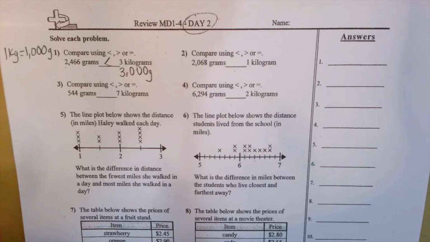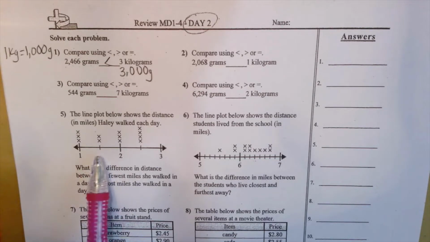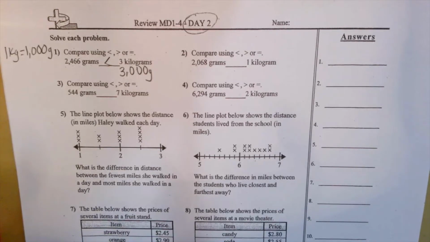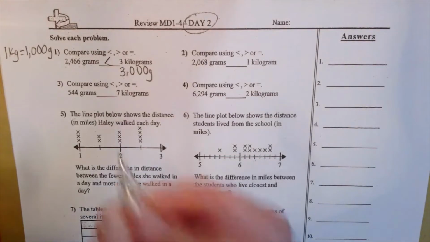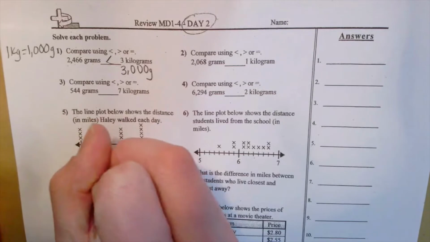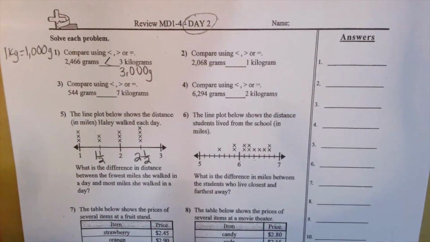We're going to skip down now to number 5. On number 5, it says the line plot below shows the distance in miles Haley walked each day. Okay, so we see she walked 1 mile 3 times. This is 1.5 miles. Now that's very important. Remember, whenever we're getting familiar with our line plots, we want to make sure that we understand what the information tells us. So I'm just going to go ahead and label this so I'm not having to think about it while I'm trying to read and understand the problem.